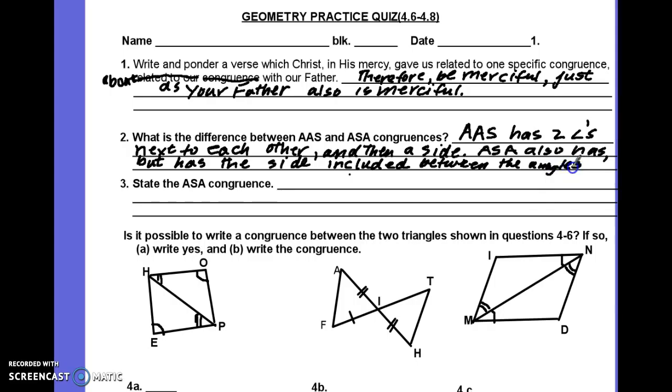Angles. Falling asleep here, class. I'm sorry. All right.